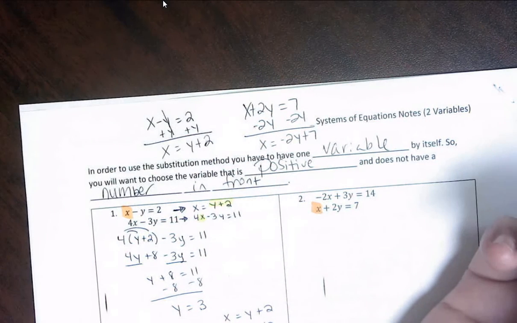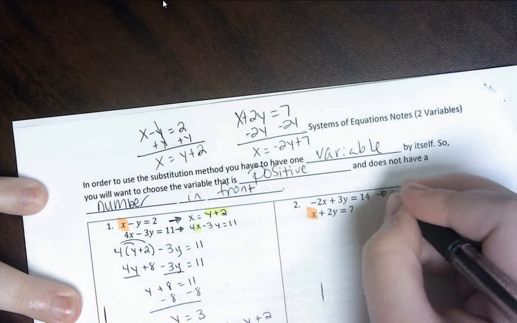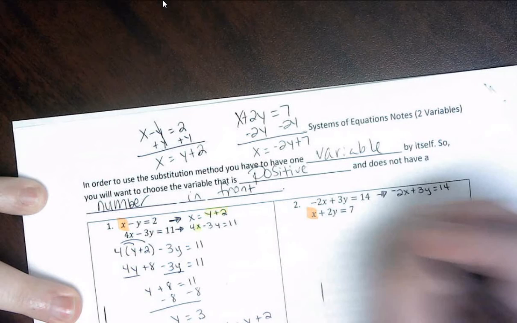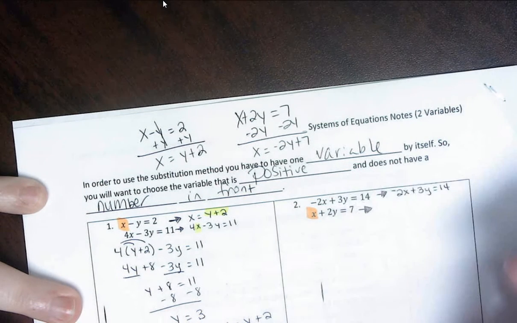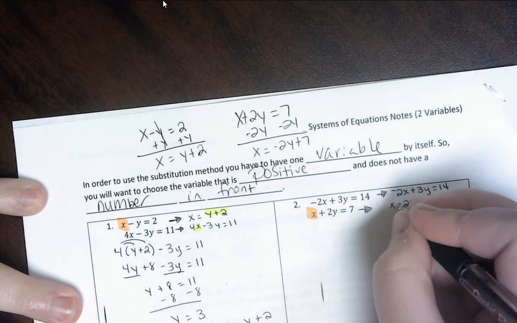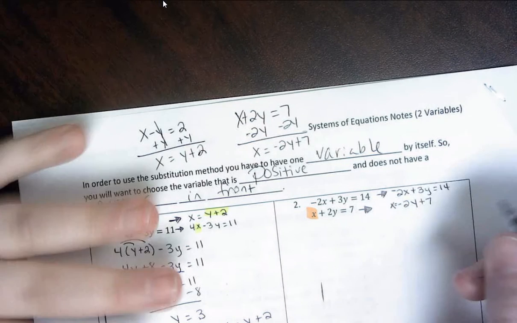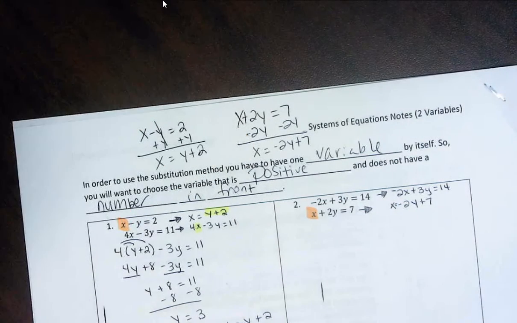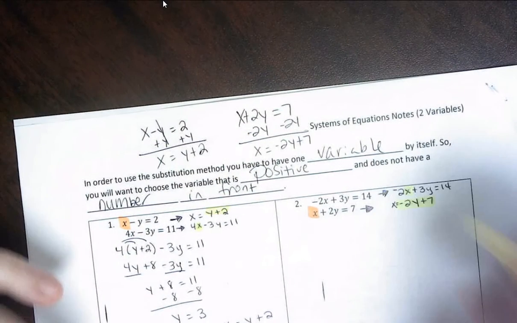All right, so I'm going to rewrite this top equation to be negative 2x plus 3y equals 14. And then this bottom equation is going to become x equals negative 2y plus 7. And I have that because that was what we got up here. So now we plug in this negative 2y plus 7 in place of the x in this top equation.